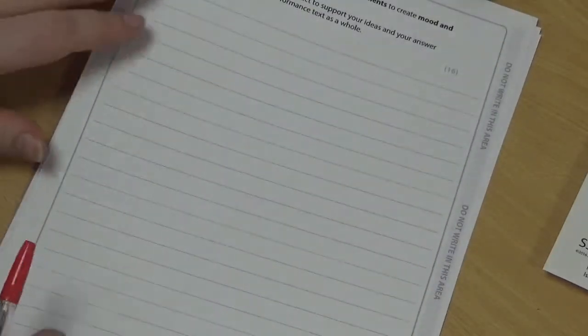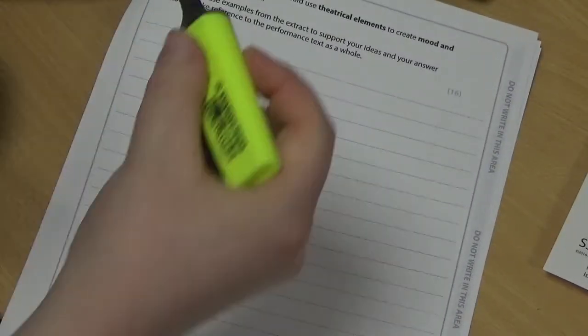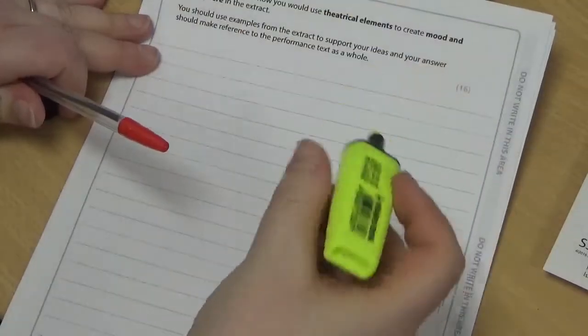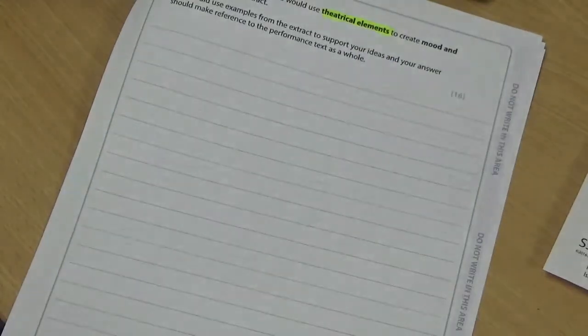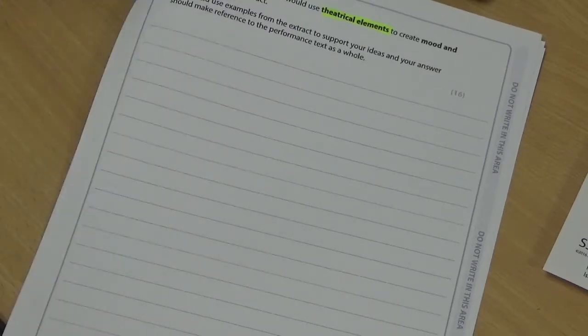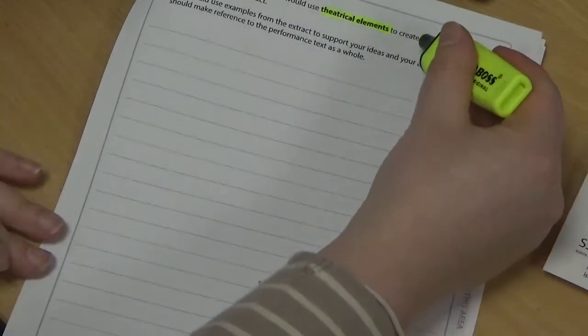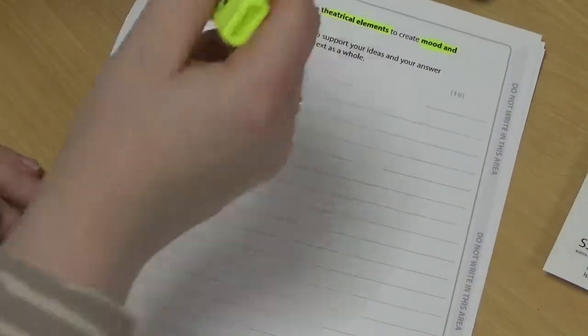So then we have as a designer. So this is the second question. As a designer, discuss how you would use theatrical elements. So sometimes they use sort of convoluted language like this in order to essentially throw you off, but theatrical elements are just the elements that make theatre. So in terms of a designer, it stands to reason that these are lighting, costume, sound, etc., and the stage. Okay. And with this one, we're talking specifically about how it creates mood and atmosphere.